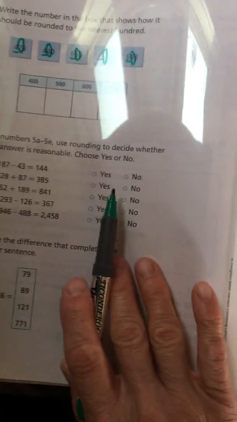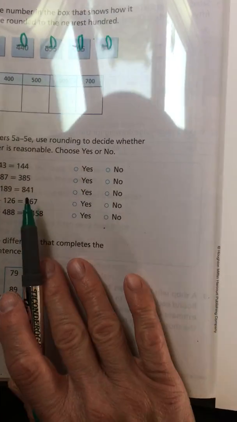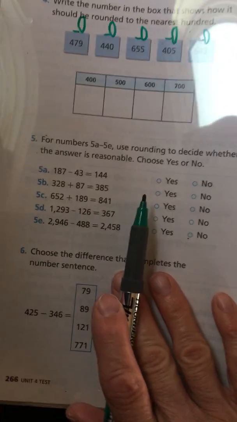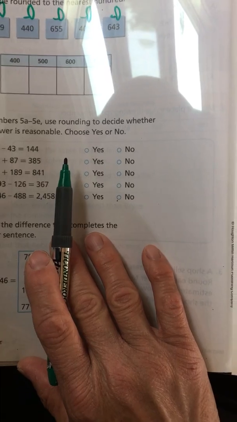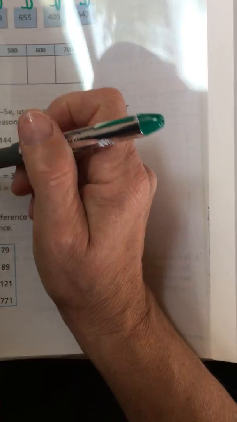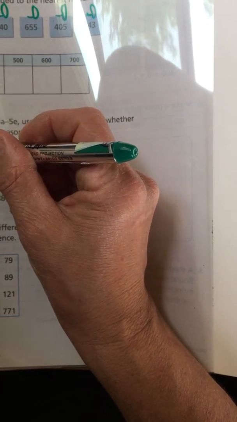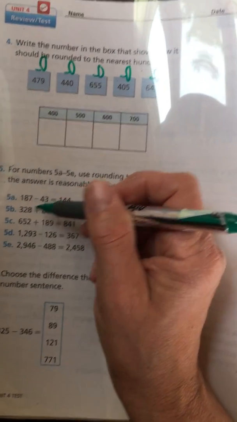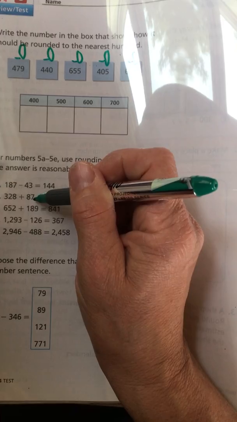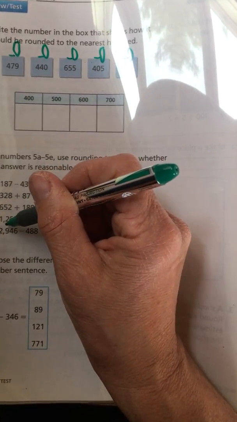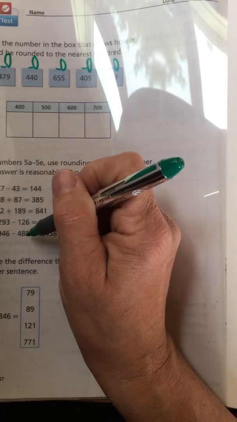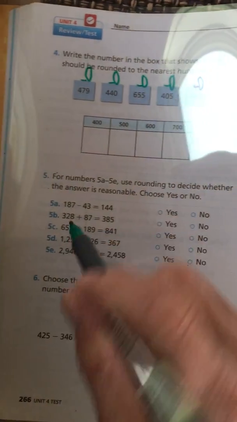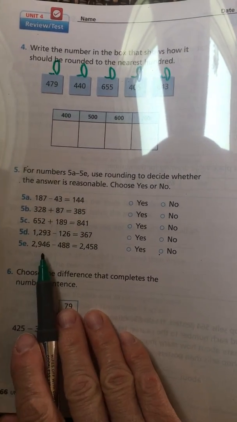Use rounding to decide whether the answer is reasonable. Choose yes or no. Use rounding to decide. Now here, you'll probably round to the nearest 100. Here you will have to round to the nearest 10s. Hurry. Round to the nearest 100, nearest 10. Something interesting is going to happen when you round this to the nearest 100.